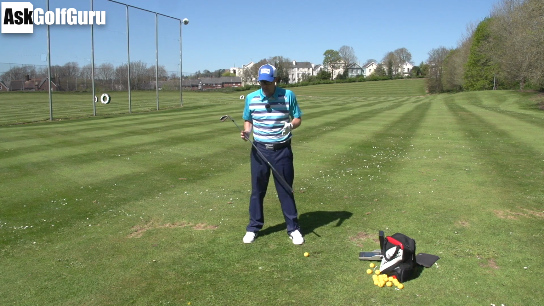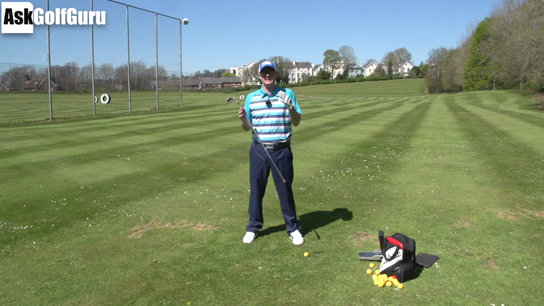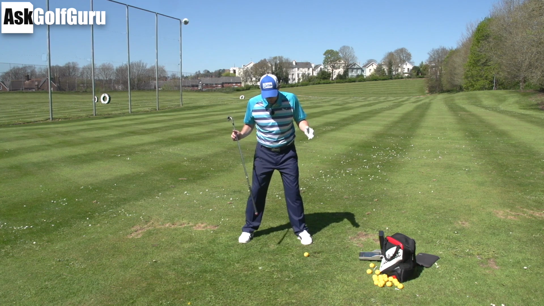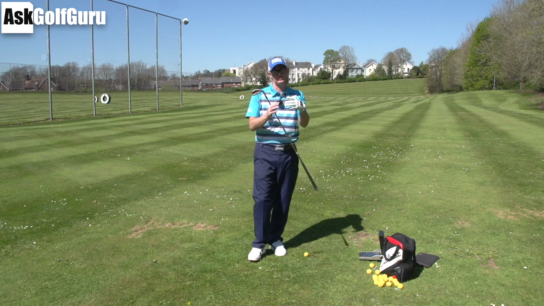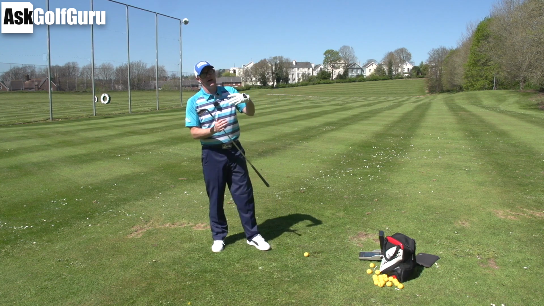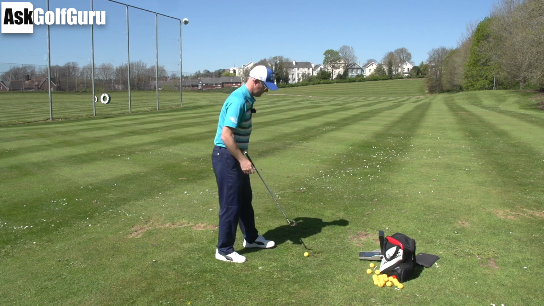I get lots of messages, can you tell me the right width for stance for a 7-iron? Can you tell me the right width for stance for a driver? It's not as black and white as that, guys. I can show you world-class players, you might stand here, some a bit wider. It's about getting it functional and worked into your impact delivery. So you've got to know what your delivery is around first, and then work that setup around it. That's why there's no standard grips, no standard postures.